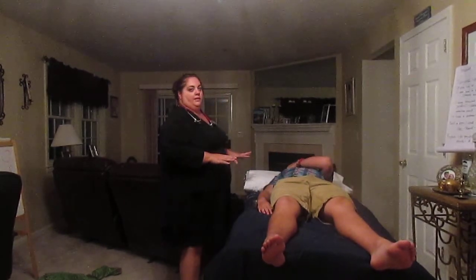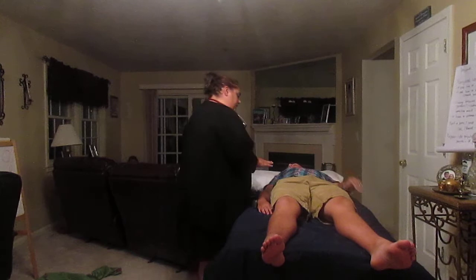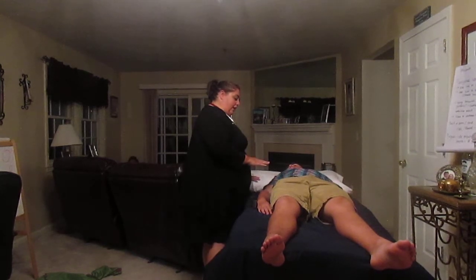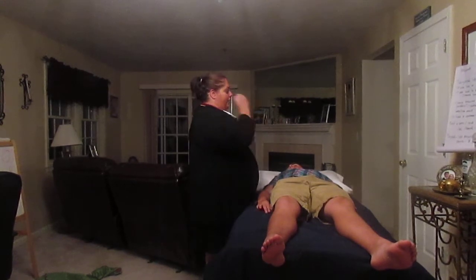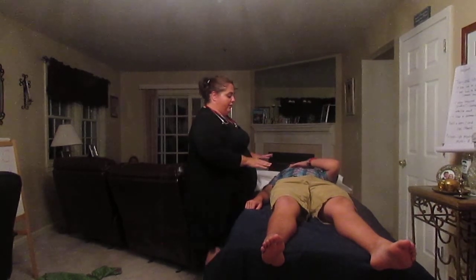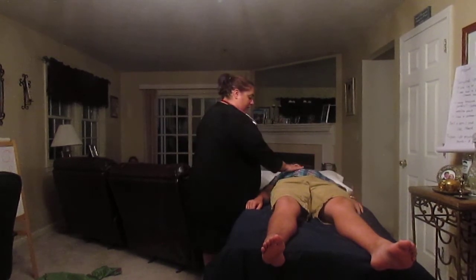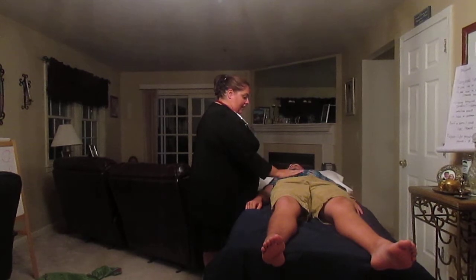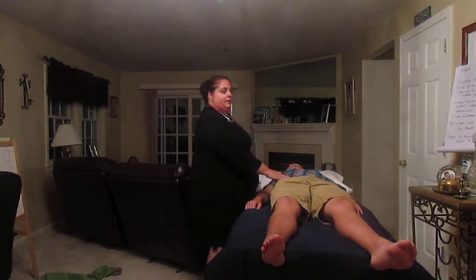So utilizing tangential lighting, I would assess for any peristalsis, any pulsations, any abnormalities. I would then look at his skin. There's no scarring, his contour is flat, and his umbilicus is intact.